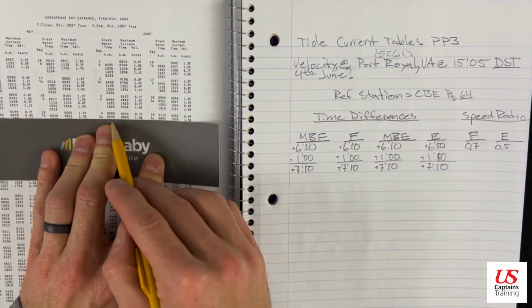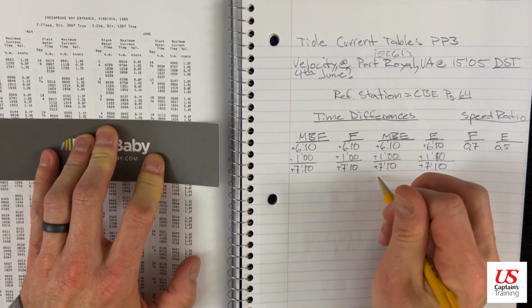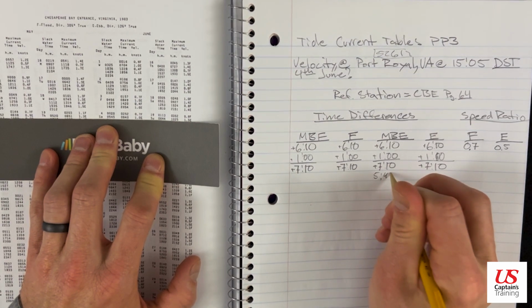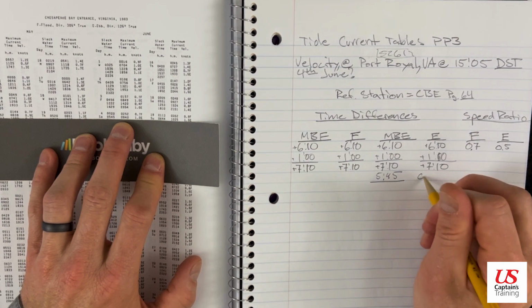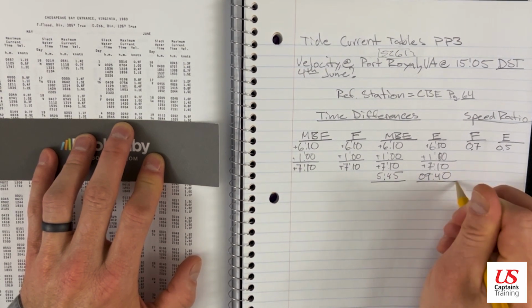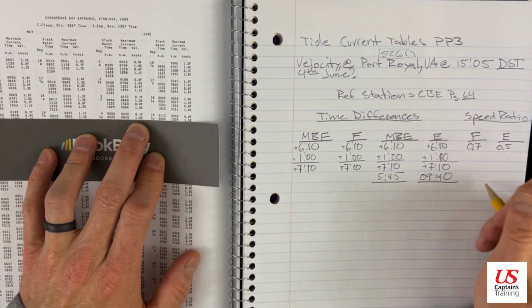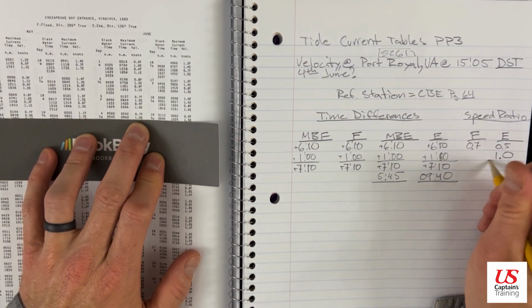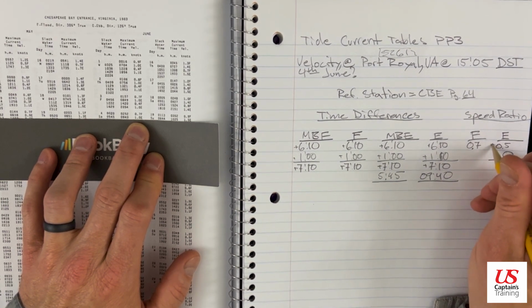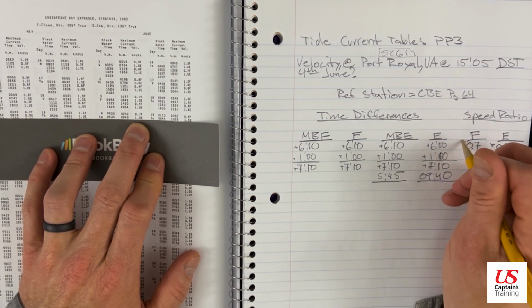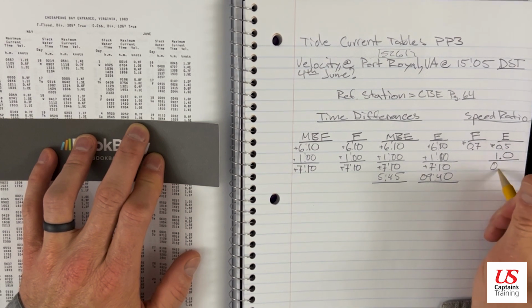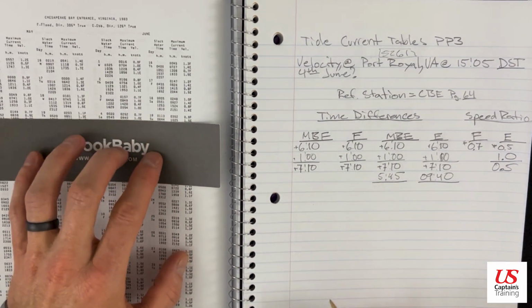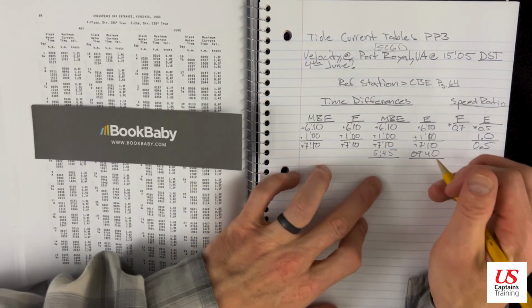So 545, and then the max ebb is 940, and the ebb current is 1.0. That math is easy. These are ratios, so we multiply any of these speed ratios. Anything times 1 is just itself. So 0.5 times 1 is 0.5. Good. Now let's crunch these numbers.